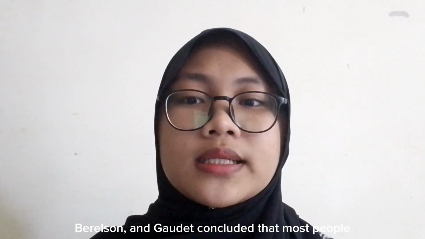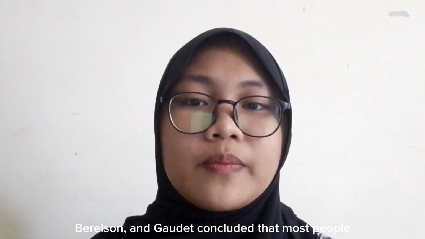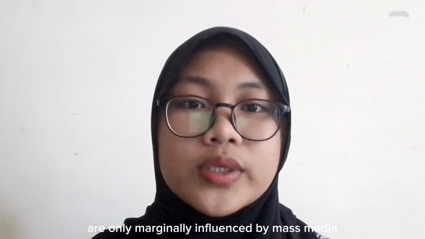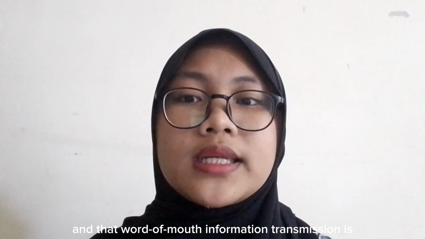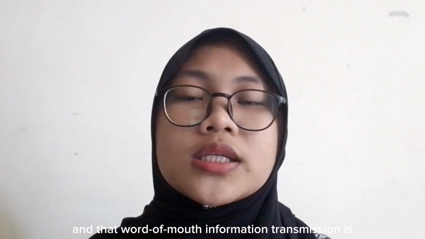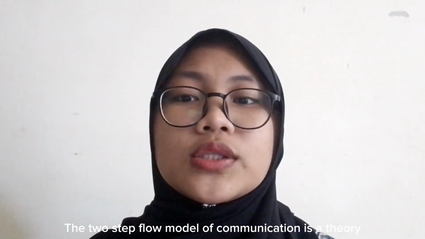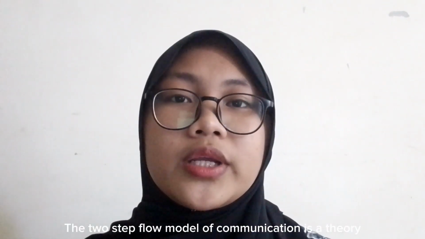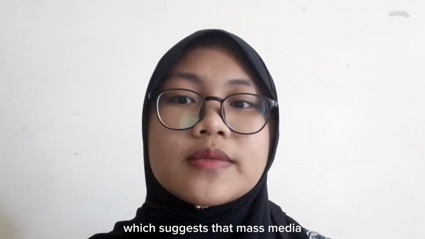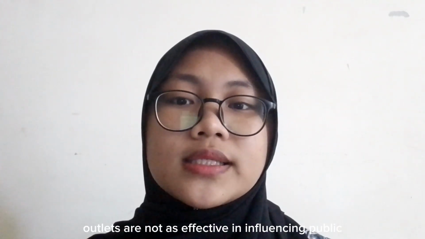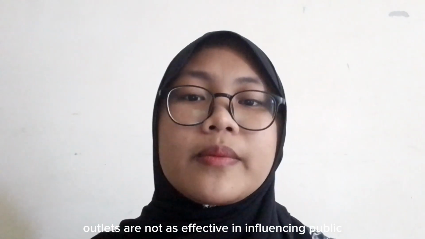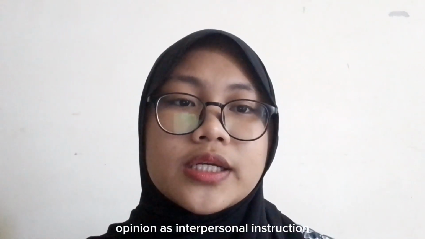Lazarsfeld, Berelson, and Gaudet concluded that most people are only marginally influenced by mass media and that word of mouth information transmission is crucial to the communication process. This two-step flow model of communication is a theory of communication which suggests that mass media outlets are not as effective in influencing public opinion as interpersonal interaction.